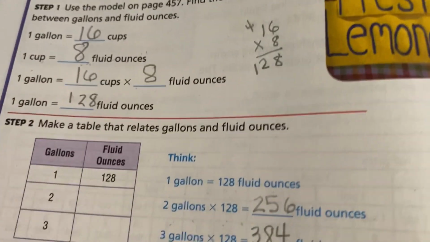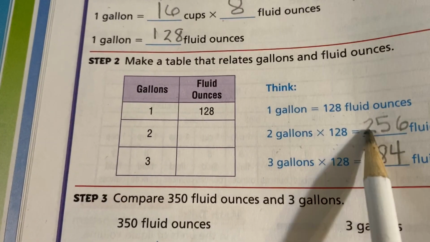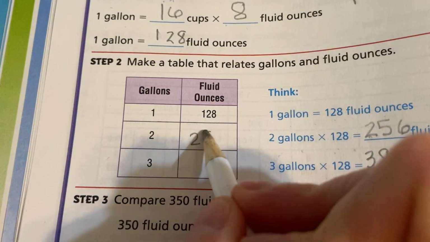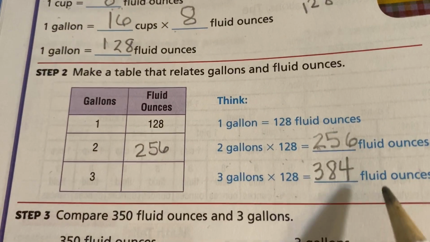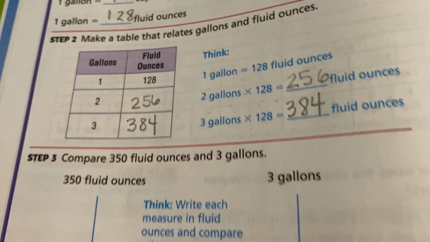So then we'll put that into the table: 2 gallons, 256 fluid ounces, 3 gallons, 384 fluid ounces.